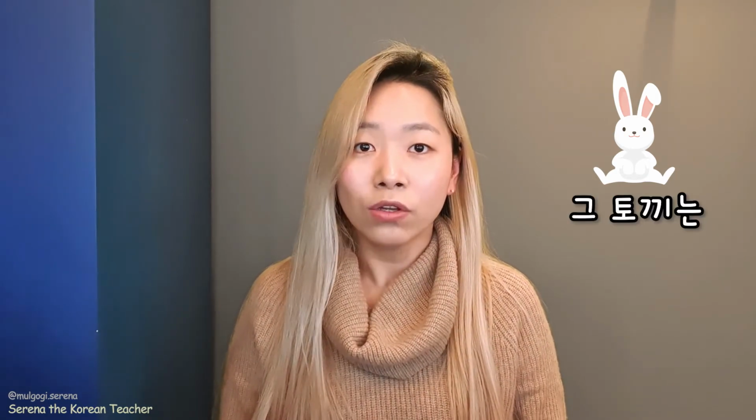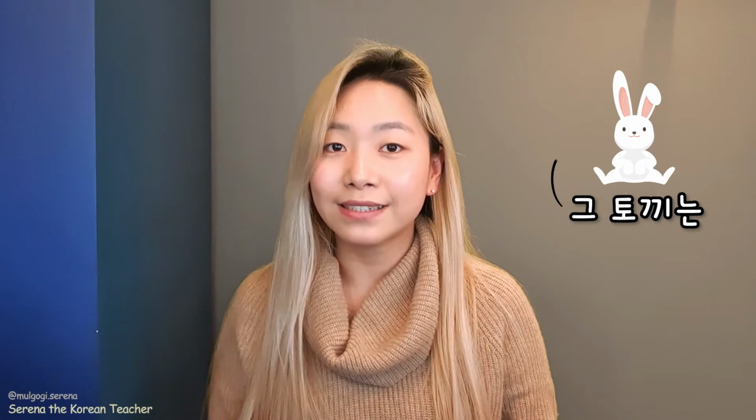Next sentence. 그 토끼는, we can understand all of it so far. 그 토끼는 목이 말랐어요. So the rabbit was thirsty. 그 토끼는, the rabbit, guys, right? The rabbit, 그 토끼는 목이 말랐어요. So the rabbit was thirsty.